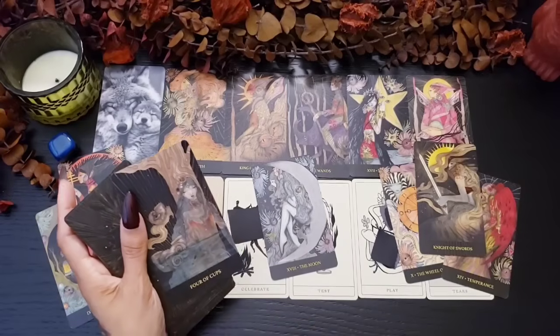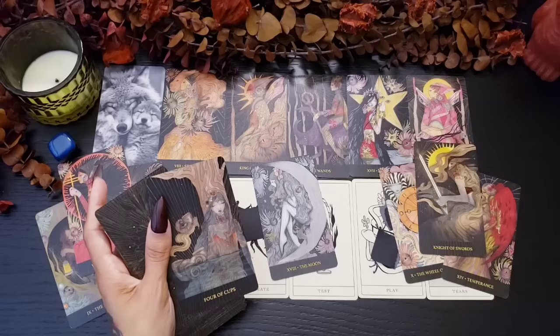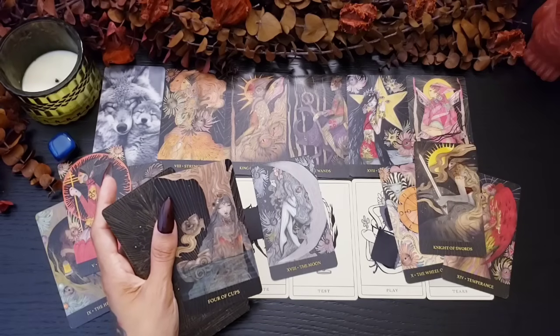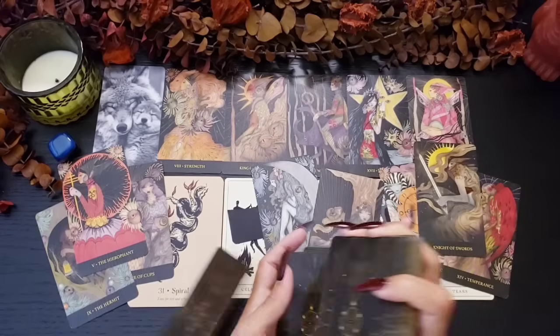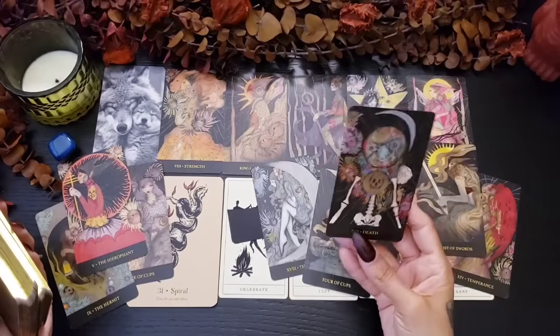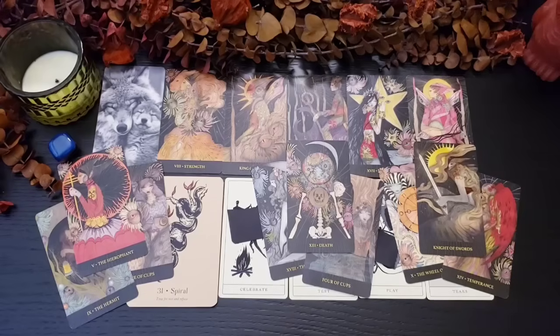The Four of Cups is about rejection, pushing away opportunities. And the Death card. Now, the Four of Cups can also be when there's something that we're not seeing. Something that we've got a blind spot with.